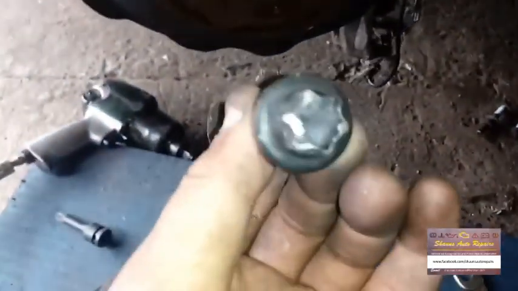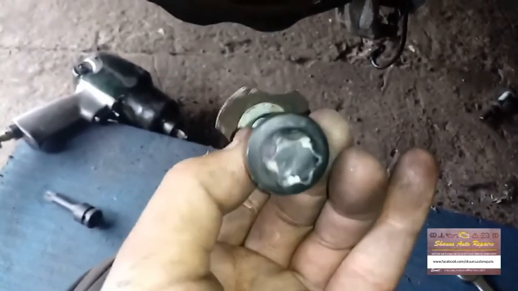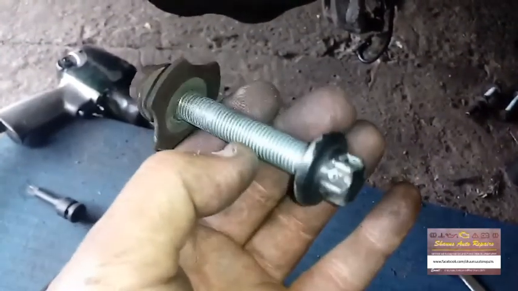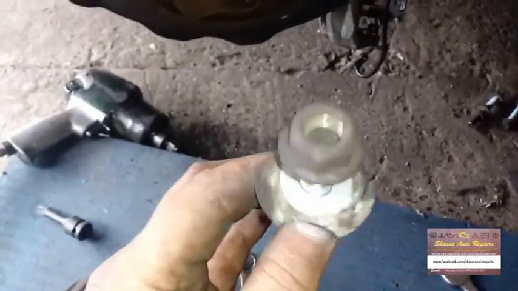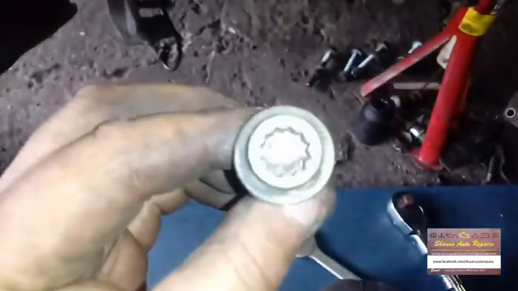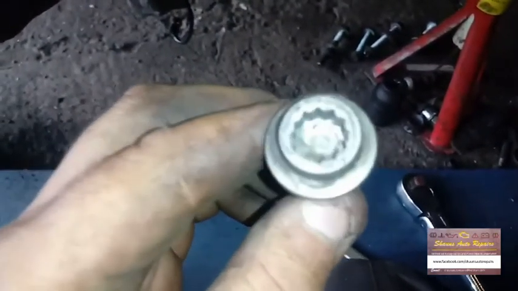And then we've got these two top arms, which are held onto the back of the hub, both with M18 Torx, and I believe that's an 18mm nut. And then this bottom arm is held in with a 12mm spline and, I believe, a 17mm nut.